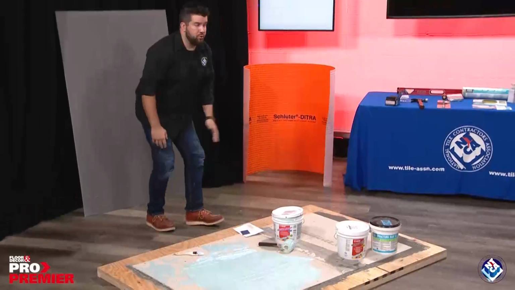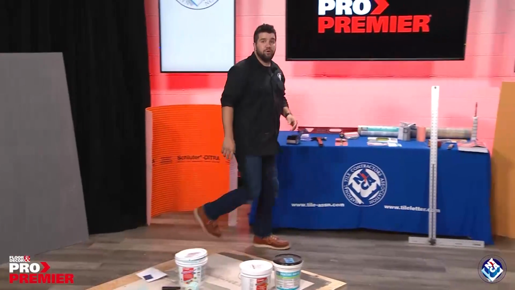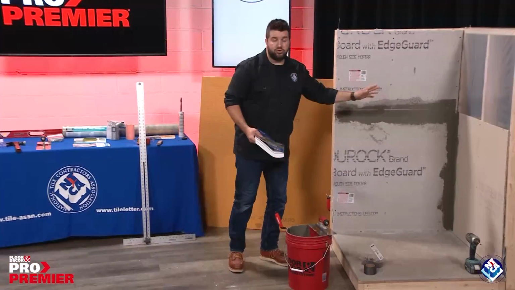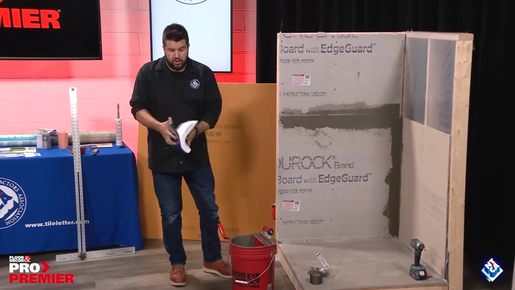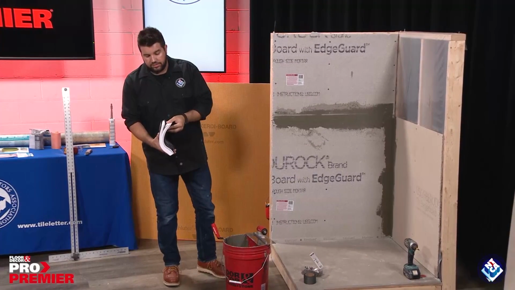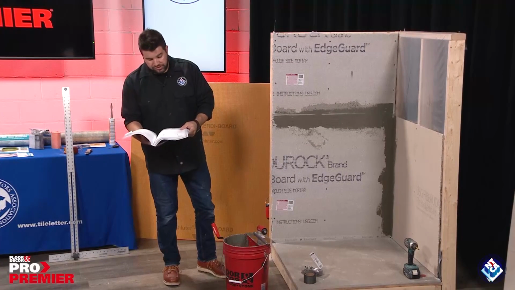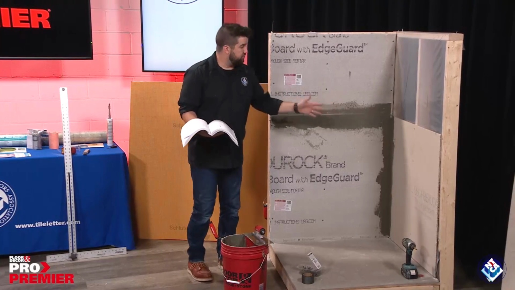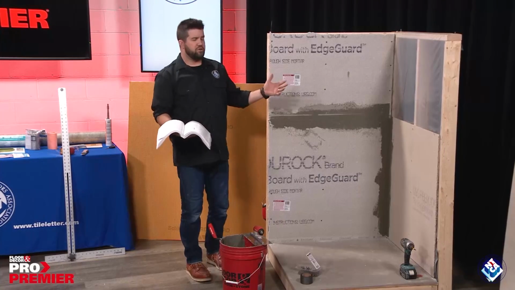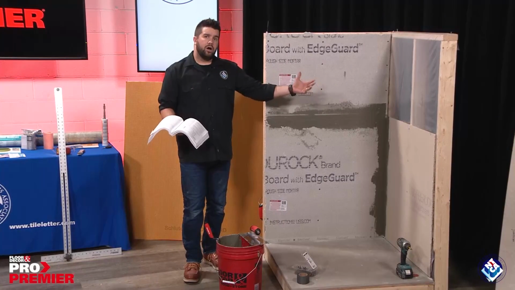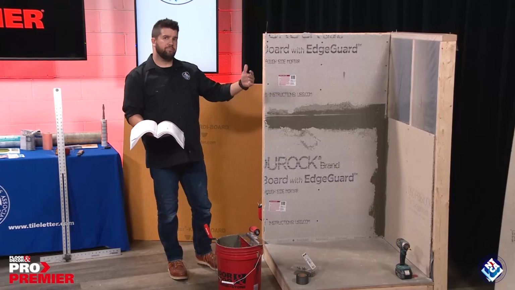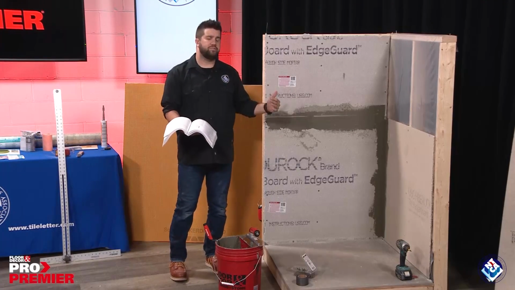Let's walk back over to our other module, which again is a B415, and talk about some other waterproofing options. If we were to open up our TCA manual again to B415, you'll see that there are different environmental exposure classifications. Well, what that means is we have to determine how much water our shower is going to see, or our walls are going to see. Whatever we're building, it's going to fall within one of those classifications.